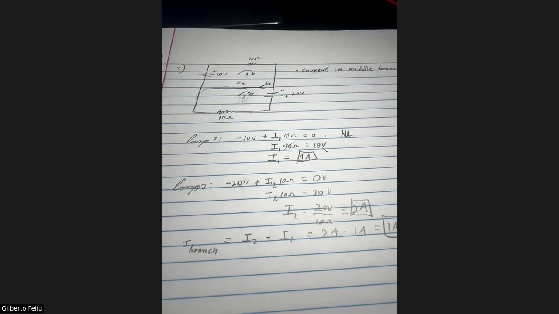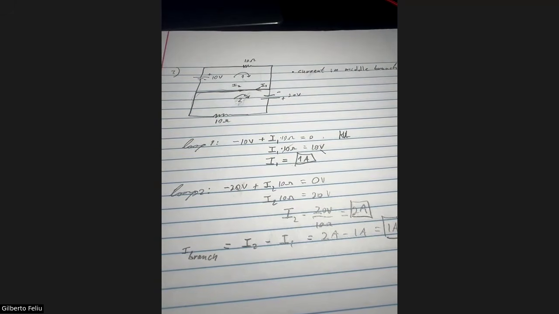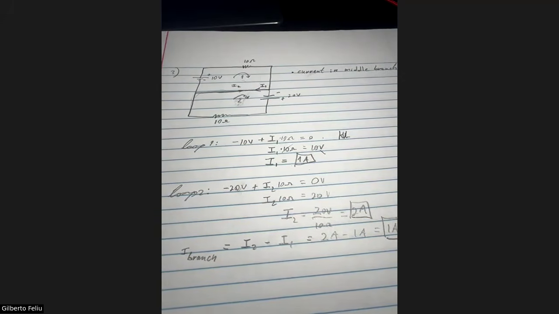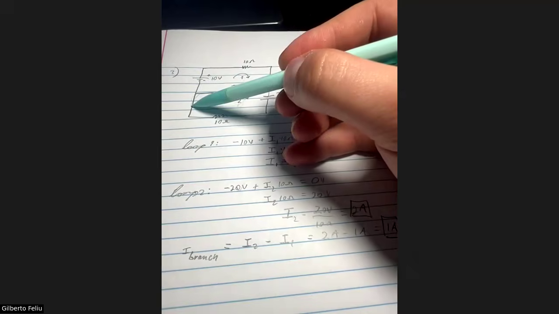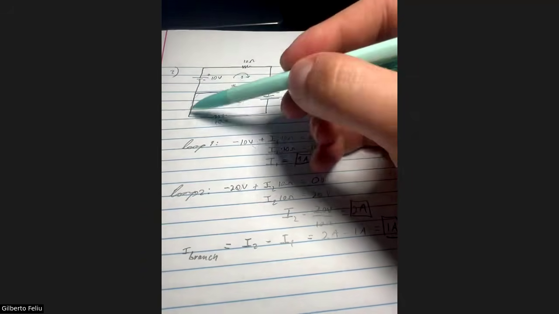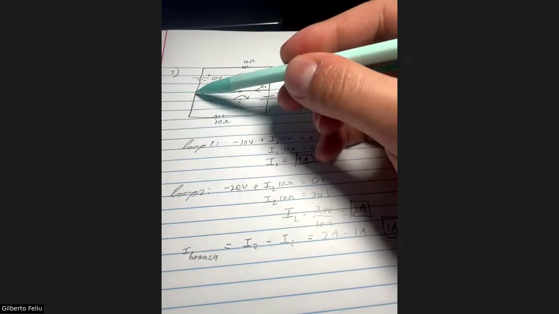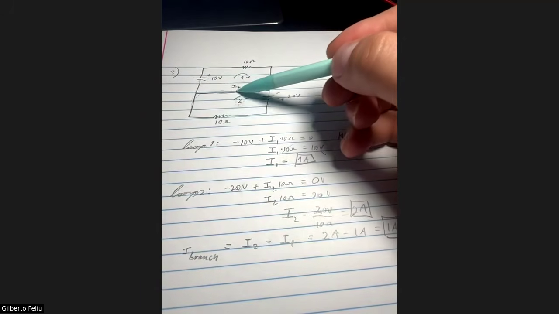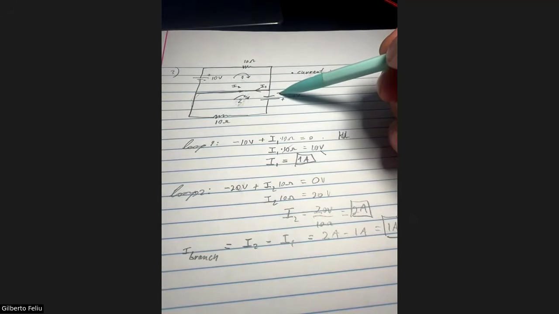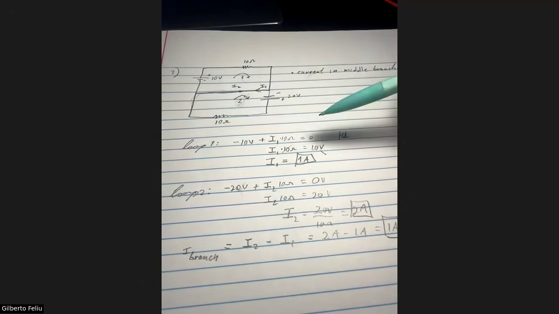Do you have to start on the negative side of the battery, or did you just choose to do that? I could have started, let's say for loop 2, right here. You can start from any point, as long as you return to that same point as you're going through the loop. If you start here and count clockwise, we just end up back where we started, at the negative side.